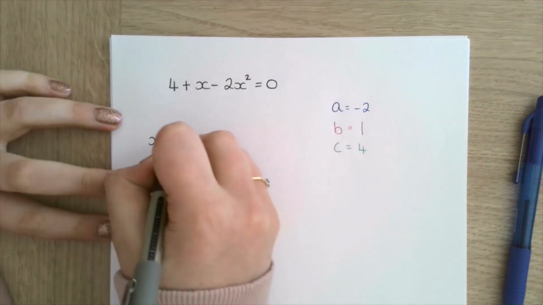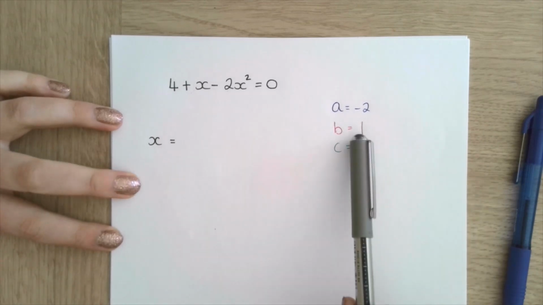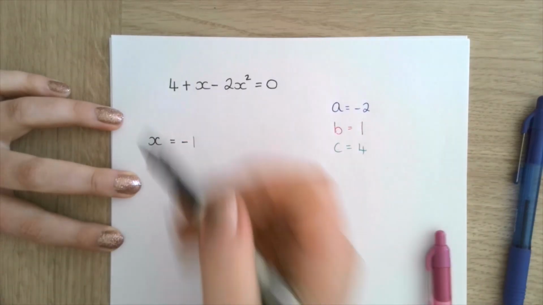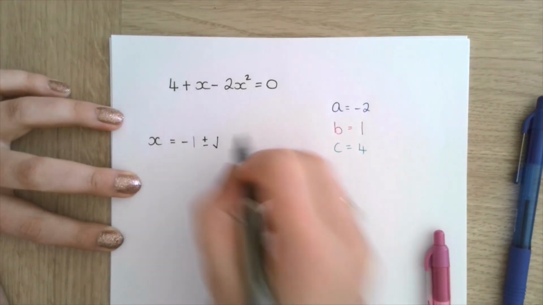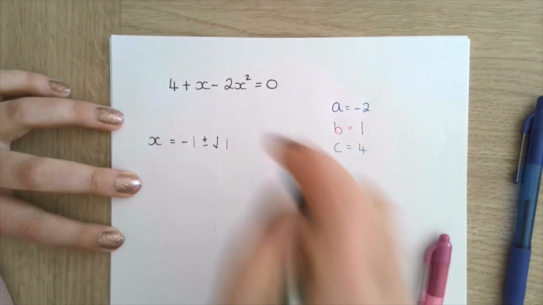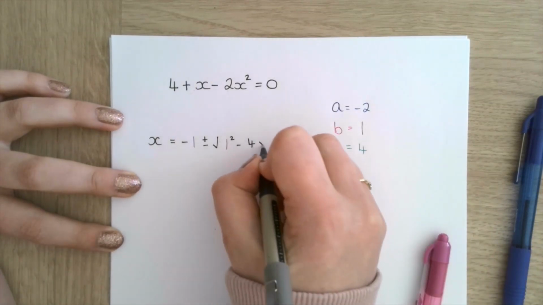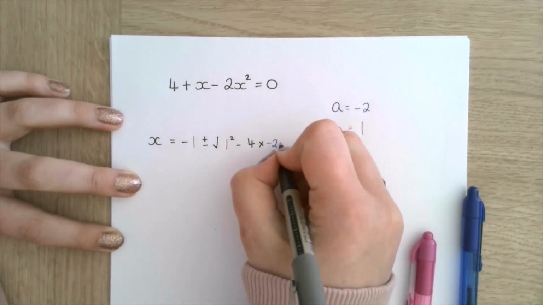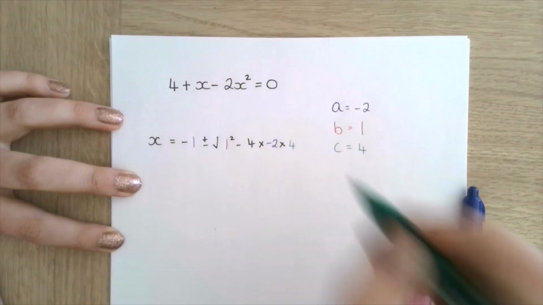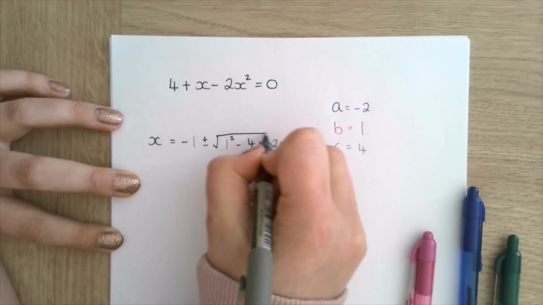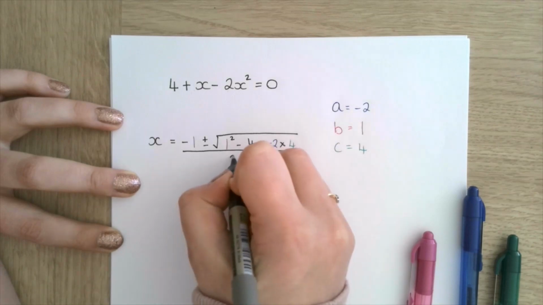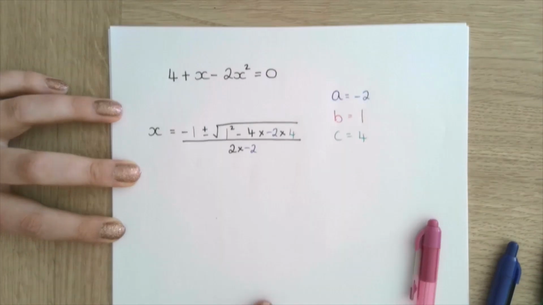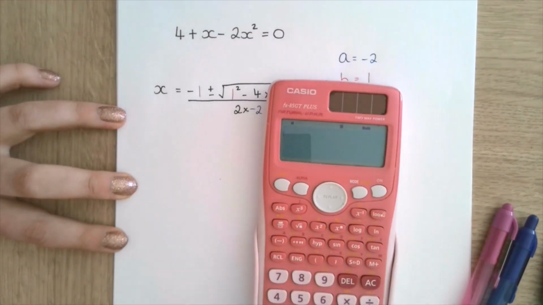Using my formula, x equals minus b, so negative 1, plus or minus the square root of b squared, so 1 squared minus 4 times a times c, all over 2a, 2 times negative 2, and typing that into my calculator.